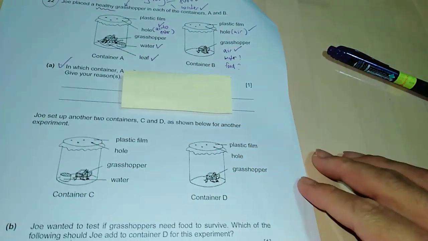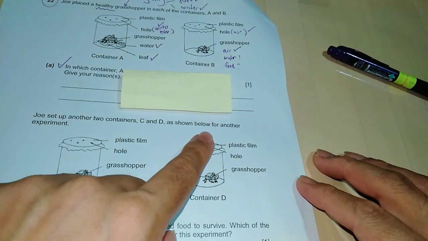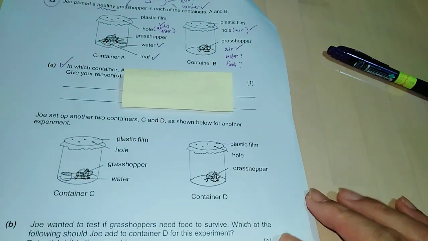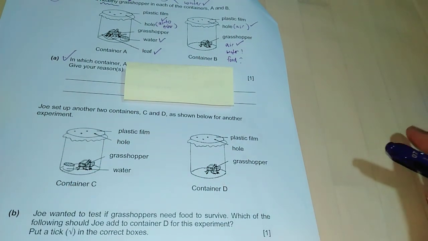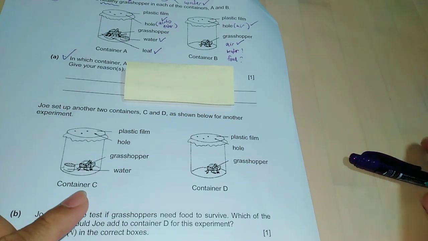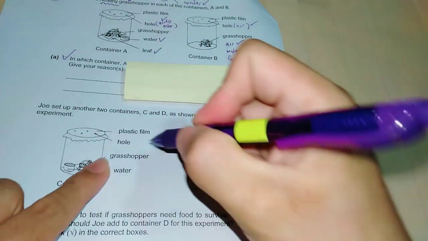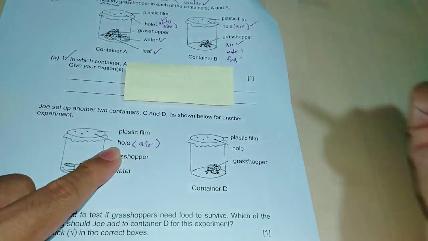Now, Joe set up another two containers C and D as shown below for another experiment. Now we assume that there are another two healthy grasshoppers here. And let's compare them again. So this grasshopper has a hole in the plastic film. This means that air is present.